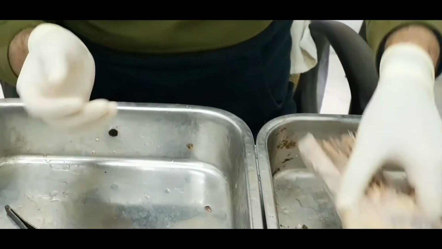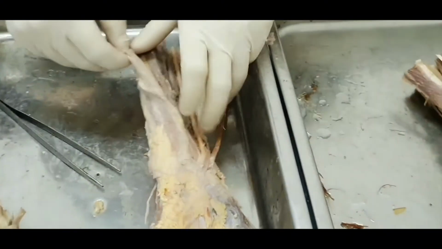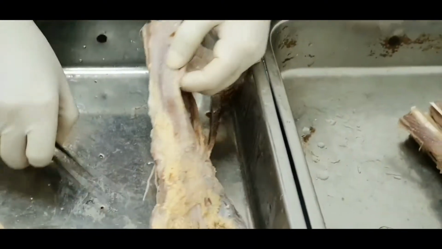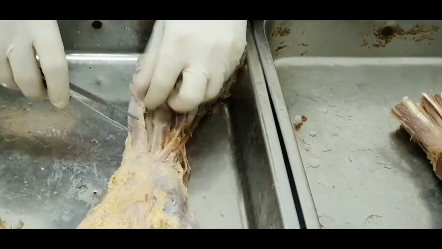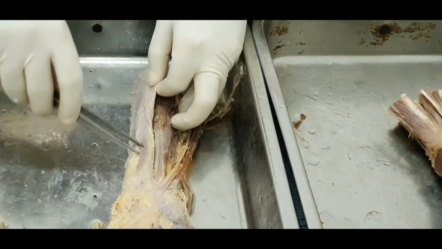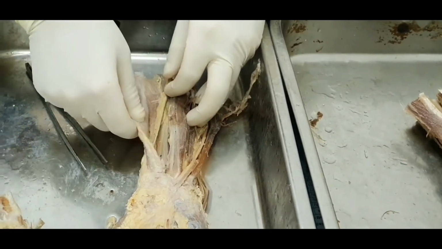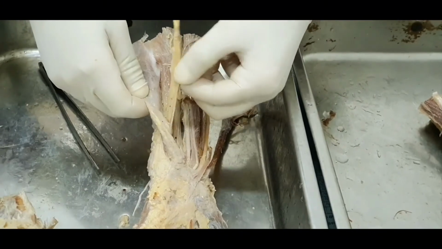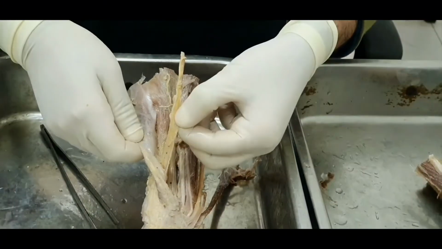Right? So here in this specimen, I'm talking about this flexor carpi ulnaris. If you reflect flexor carpi ulnaris, down below what you find, very easy to identify, is the ulnar nerve.